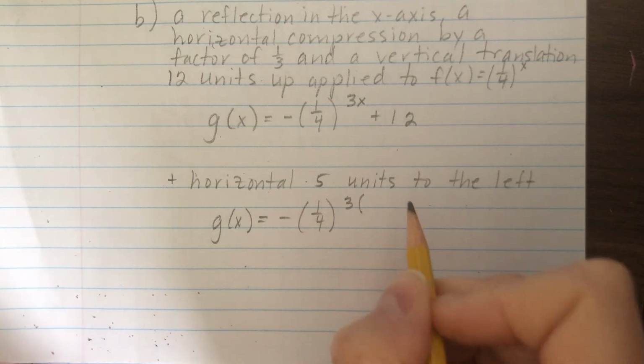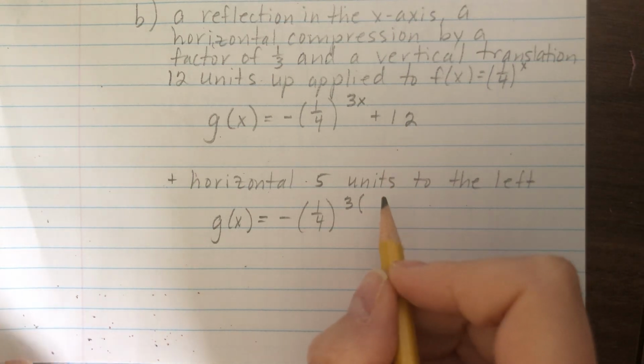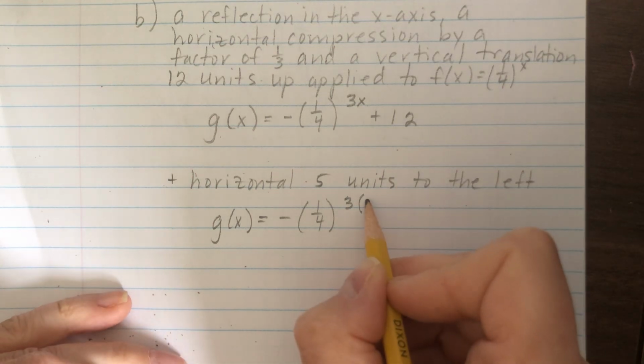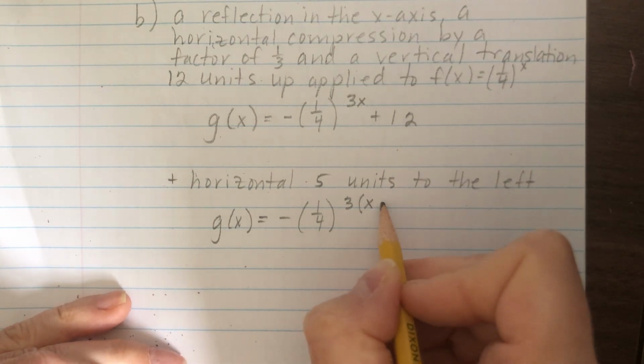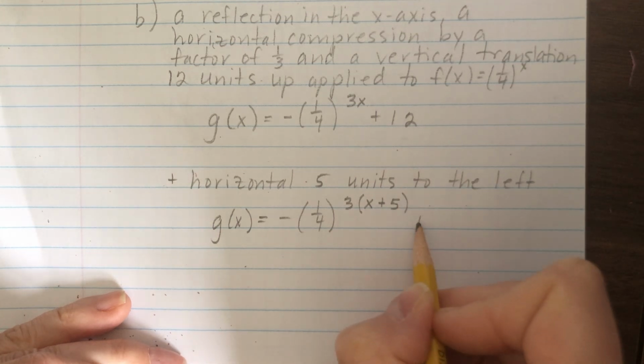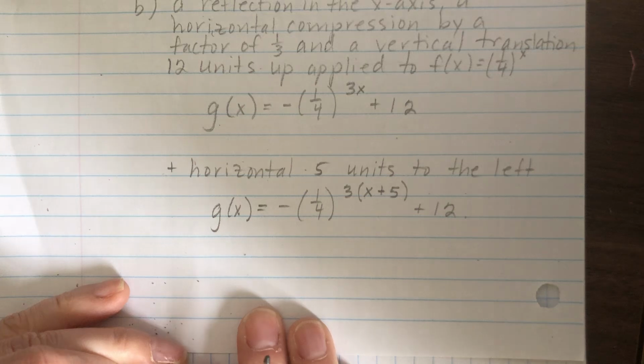And d is the value that's going to follow the x. Since it's 5 units to the left, that means d is -5. So I'm subtracting a -5 from x, which in fact is the same as adding 5. So that's what it would look like.